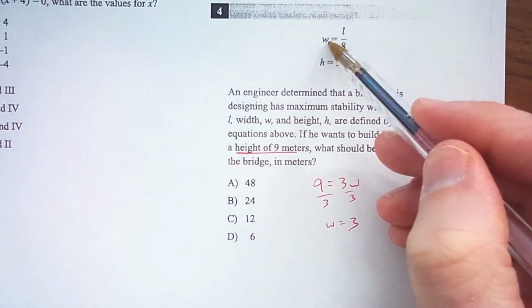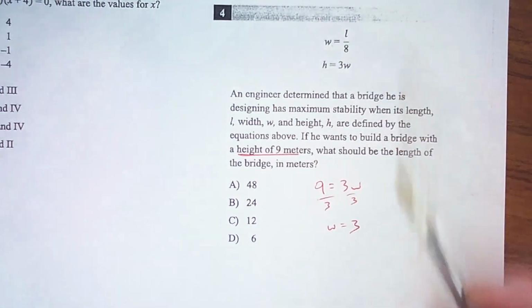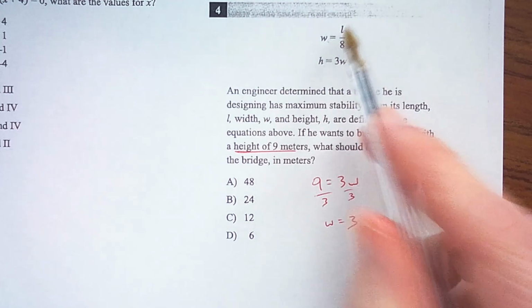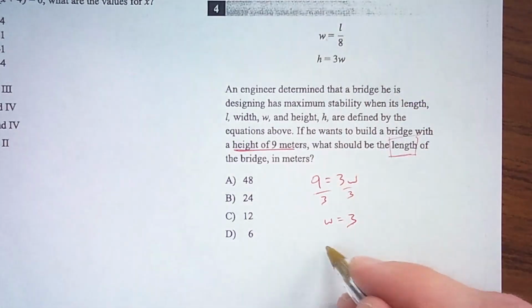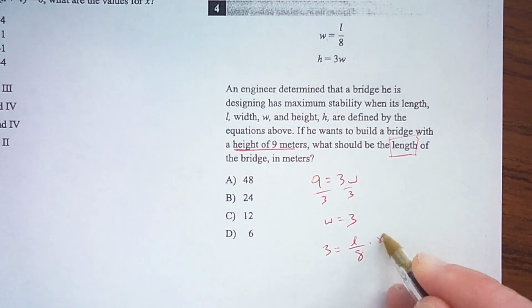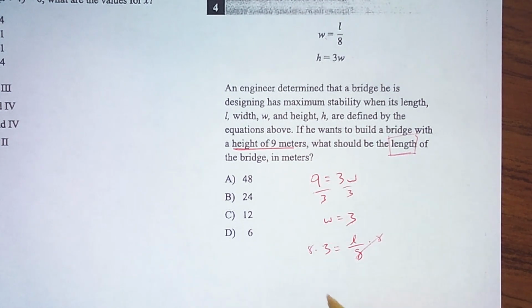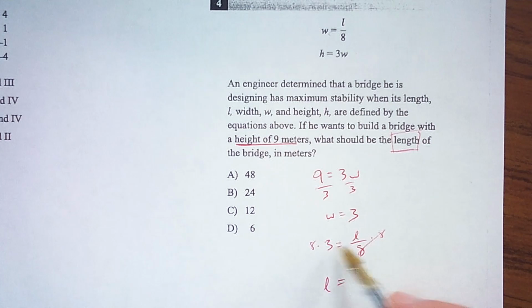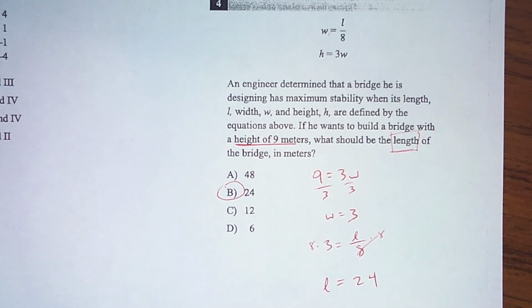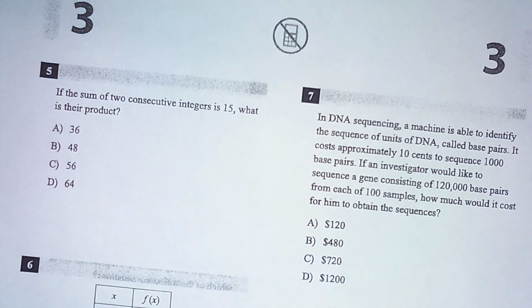Now I can put that here for W and get L. So what we're looking for is the length. So I want L, so I put the 3 in for W equals L over 8. And multiply both sides by 8, and I get L is 24. Option B. And we'll go on to page 2 then.